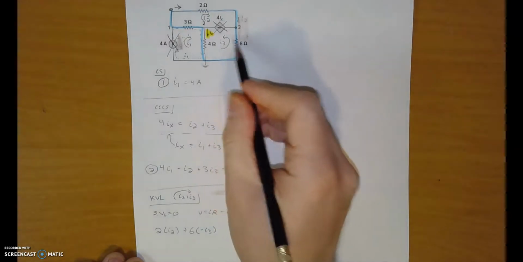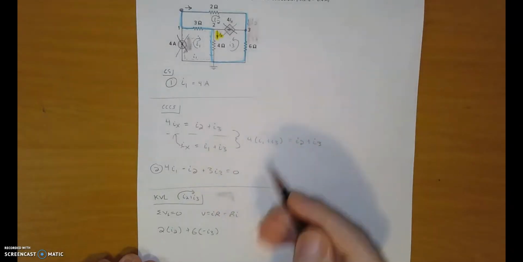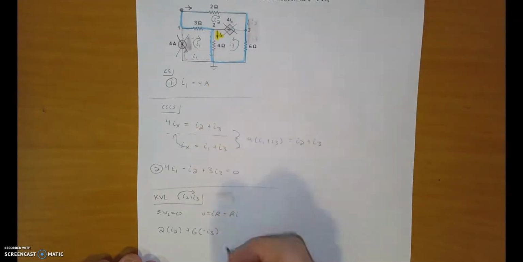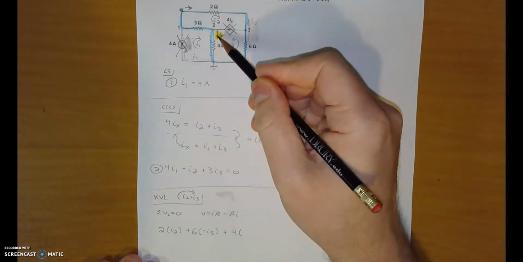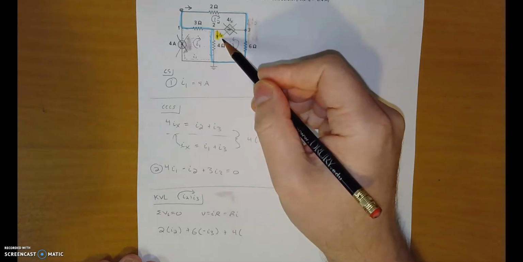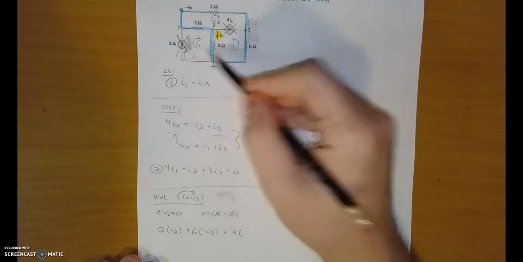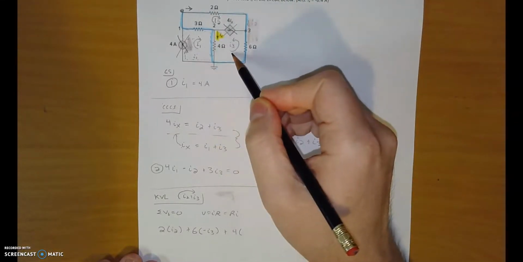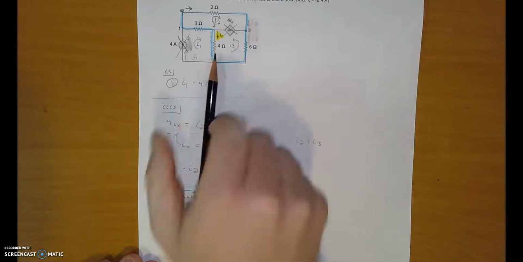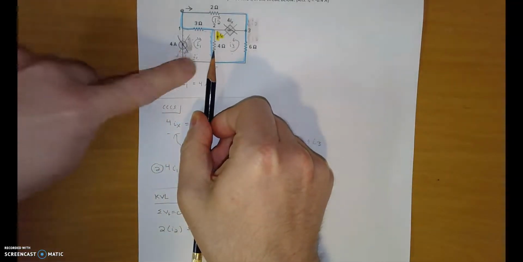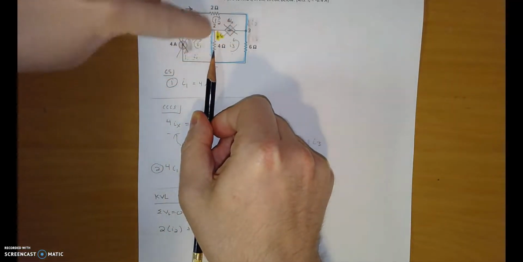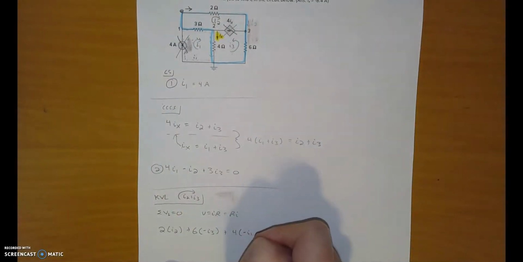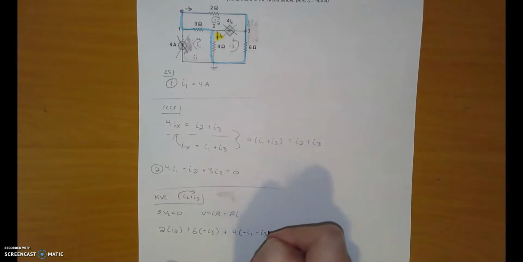But because of the way I labeled this, I get a negative I3. Now we're going to go through our 4 ohm resistor. I don't care that IX is there. It's not a variable, it's not a mesh current, so we're going to ignore it. All I'm going to do is look at the mesh currents around it. So I have I1 and I3. As I go up through this, I1 is going in the opposite direction, I3 is going in the opposite direction. They are both going to be negative. So negative I1 and then negative I3.